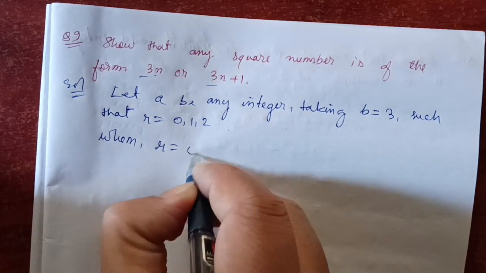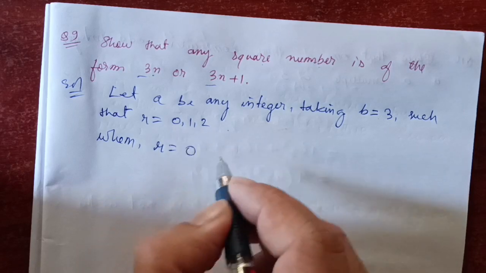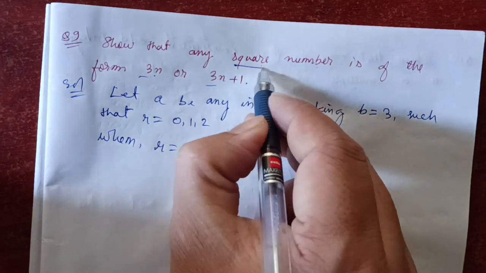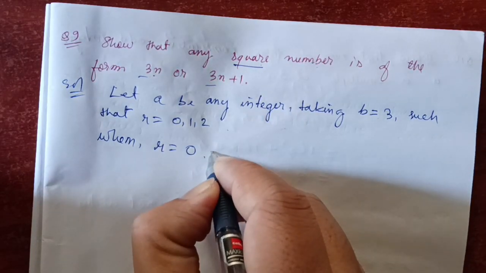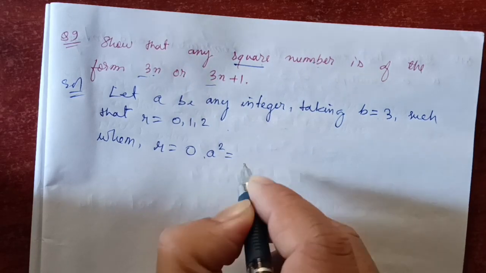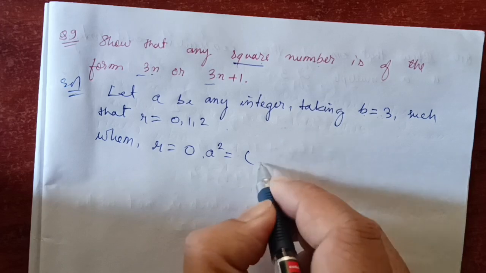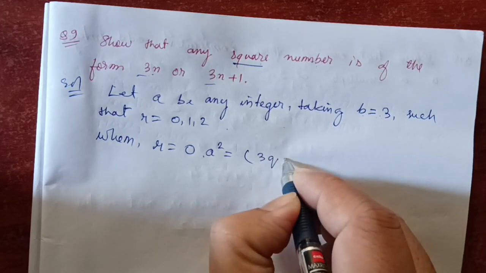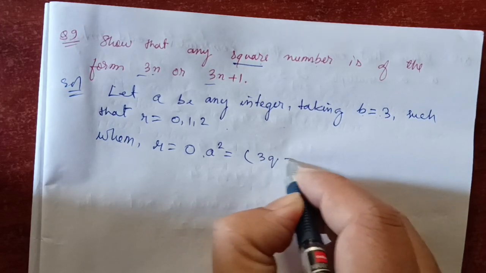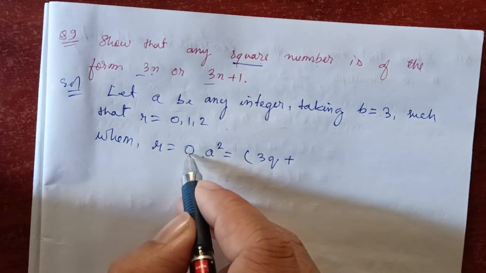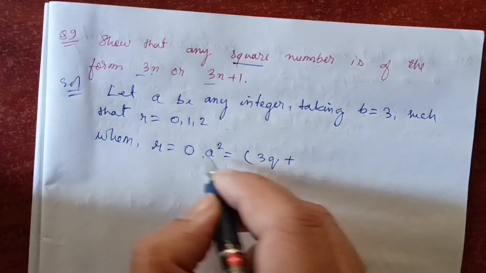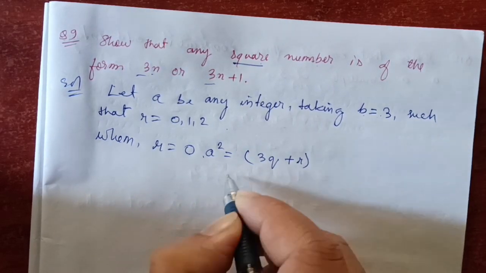Okay, now when r equal to 0, let us start with 0 first. The question said take square, don't forget this, so let us take a square. Our b value is 3, so it should be 3q plus r.